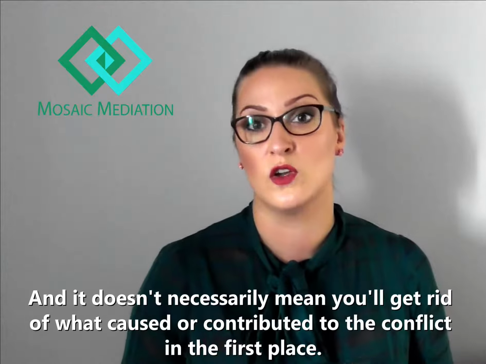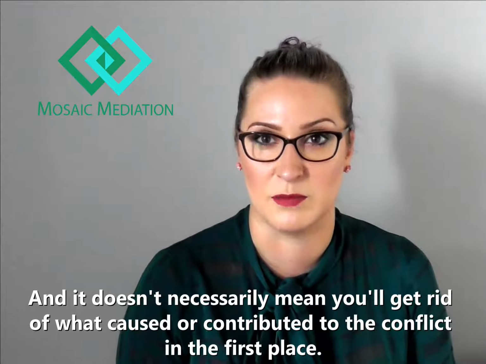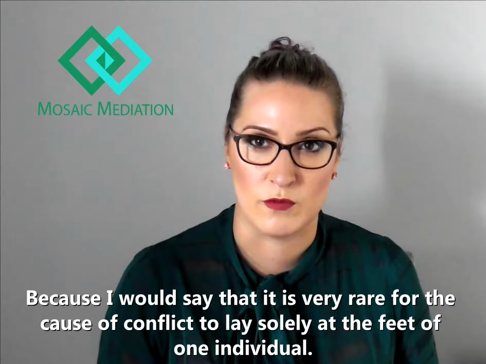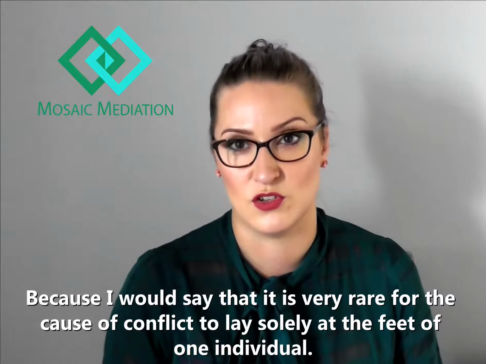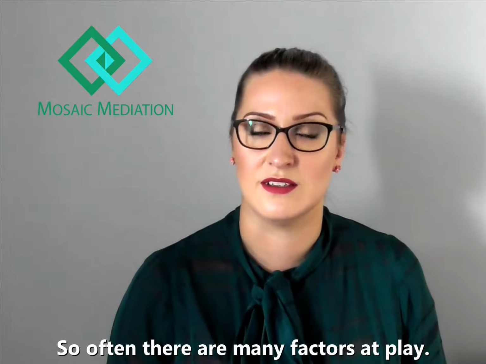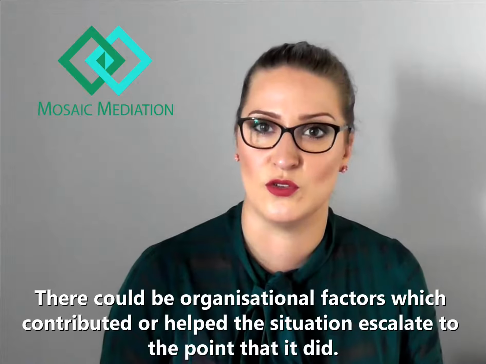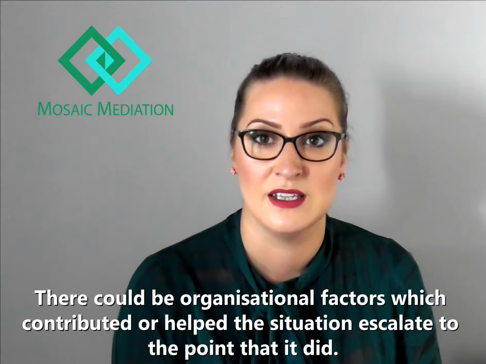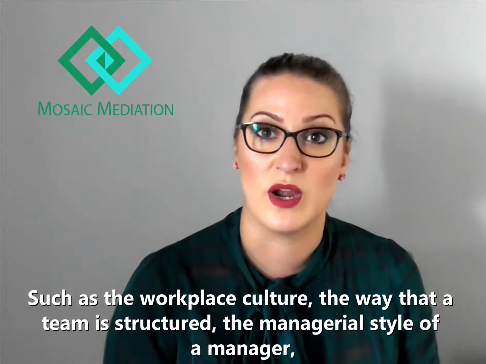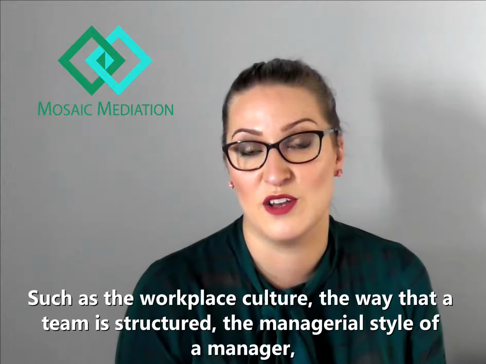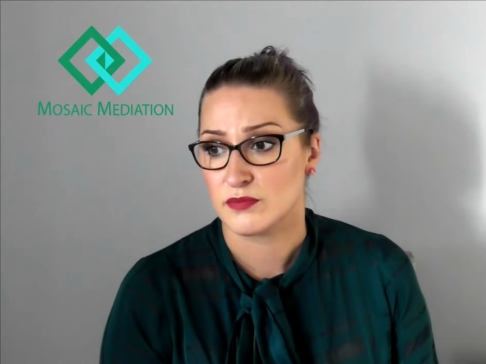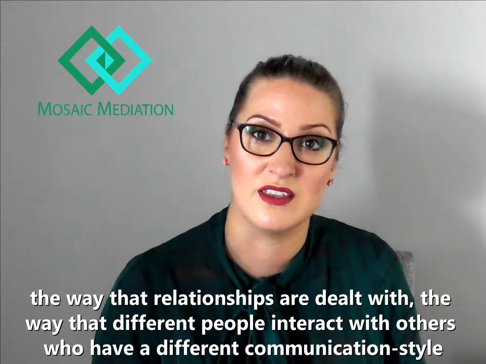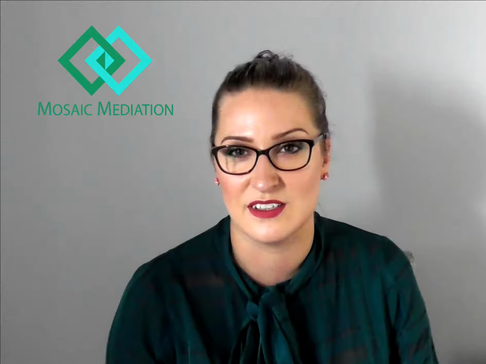rid of what caused or contributed to the conflict in the first place, because I would say that it is very rare for the cause of conflict to lie solely at the feet of one individual. So often there are many factors at play. There could be organisational factors which contributed or helped the situation escalate to the point that it did, such as the workplace culture, the way that a team is structured, the managerial style of a manager, the way that relationships are dealt with, the way that different people interact with others who have a different communication style or personality traits to them.